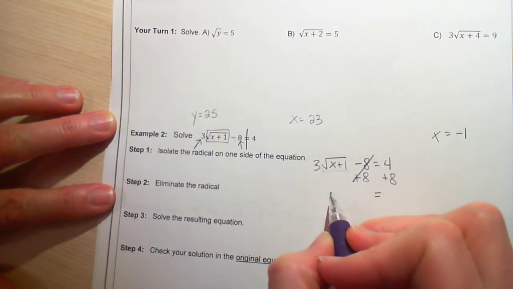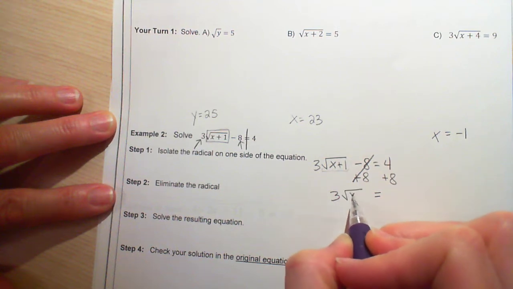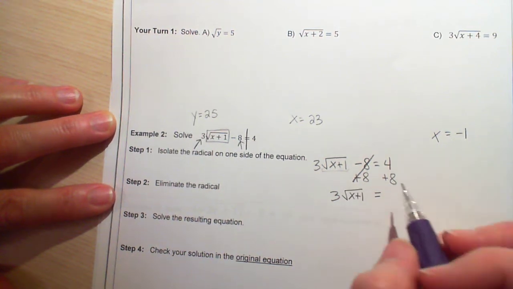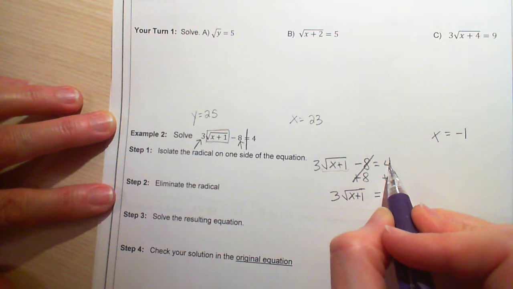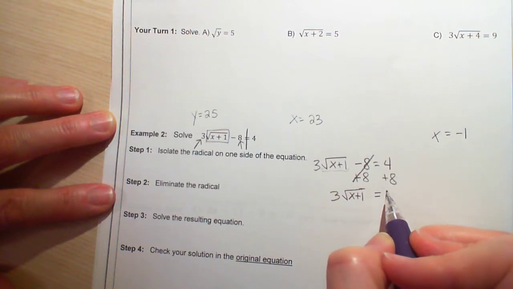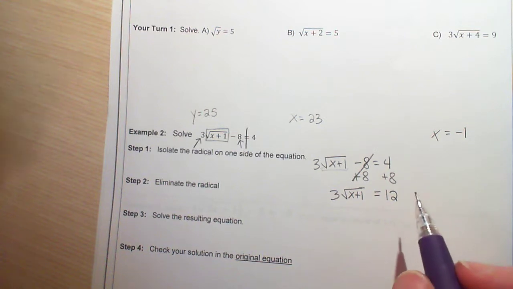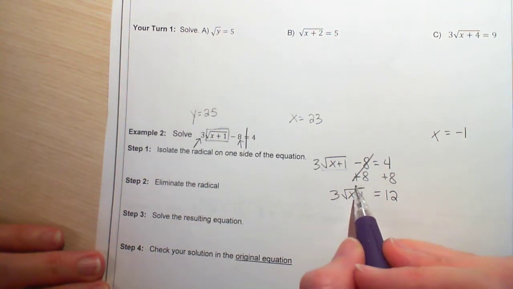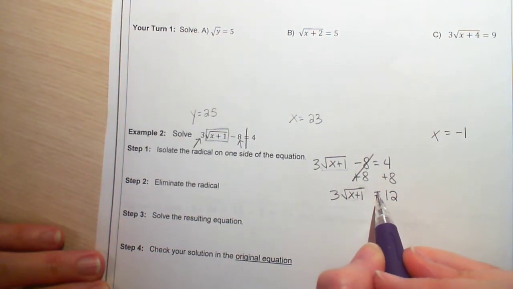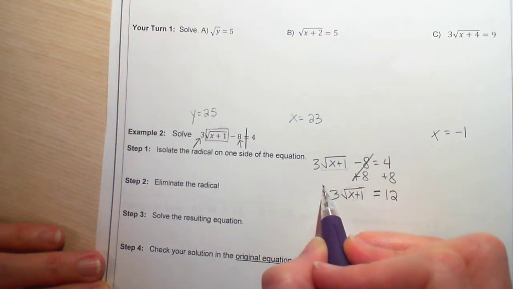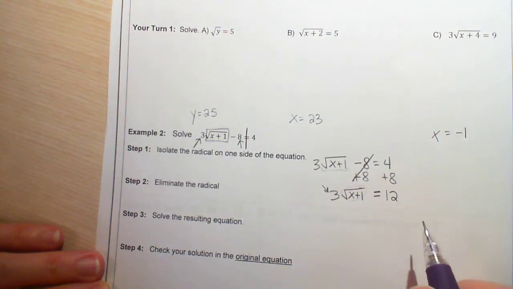So on the left side, I have the 3 and the x plus 1 still in the radical. Over here, 8 plus 4 is 12. Okay, now, still, the radical is not by itself on one side of the equal sign because I have that 3.